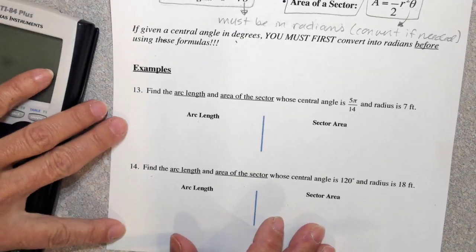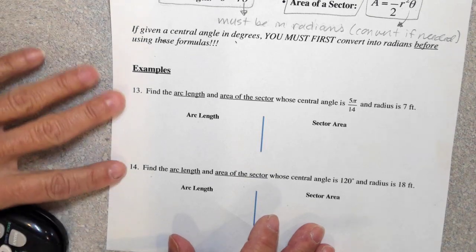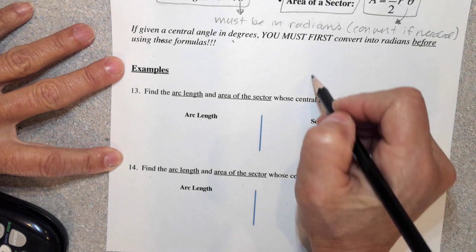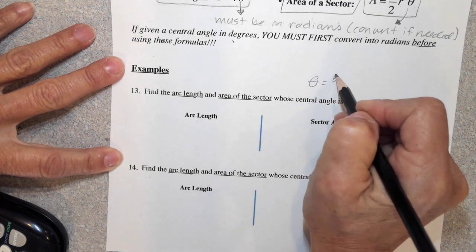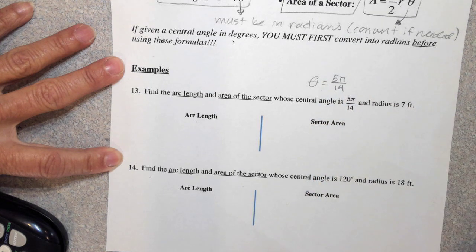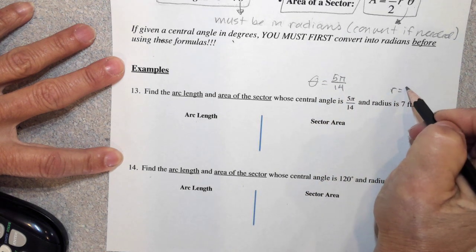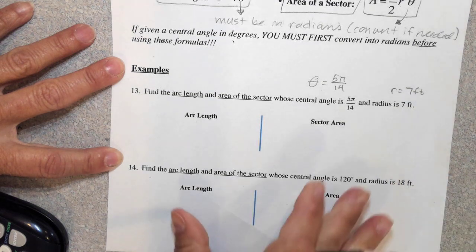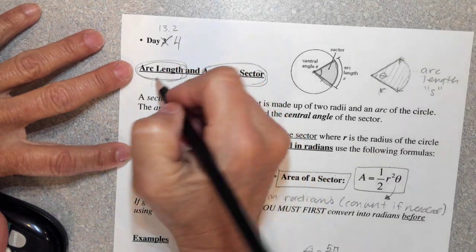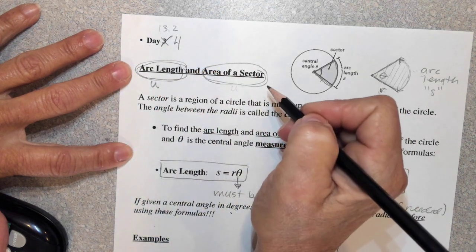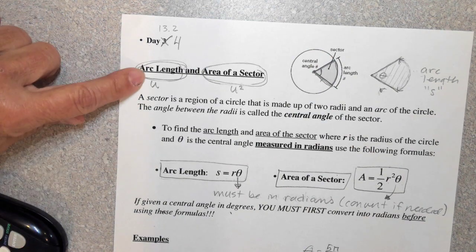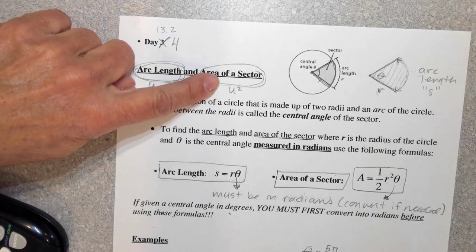So, alrighty, we just have two examples and then that is a wrap. Find the arc length and area of the sector whose central angle is 5 pi 14ths. Well, 5 pi 14ths is in radians. The radius is 7. And since the radius is in feet, keep in mind that will be our units. One thing to keep in your head is that arc length will be measured in plain units and sector area will be measured in units squared, because this is just measuring the distance along the circle's edge and this is measuring the actual area inside.